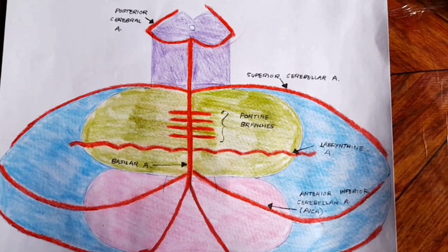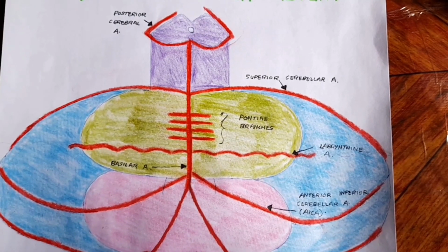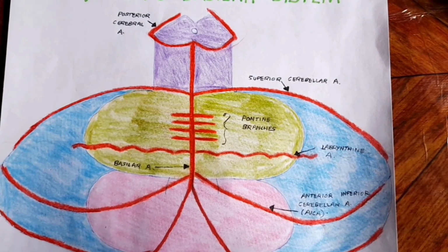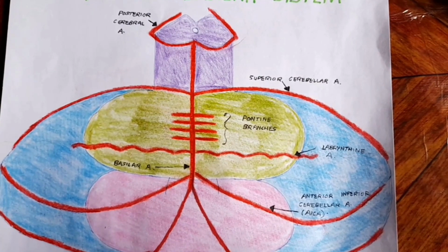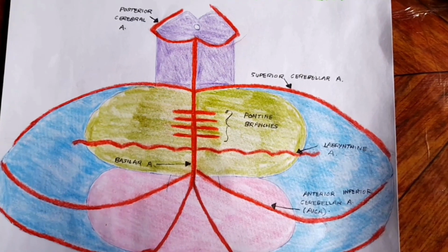Like there is a hole. So from that hole, this artery and cranial nerve 8 will go. And this artery will supply the inner ear. The ear has three parts: we have the outer ear, the middle ear, and the inner ear. So this labyrinthine artery will supply the inner ear.